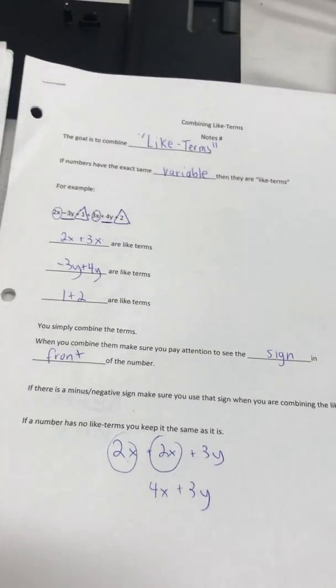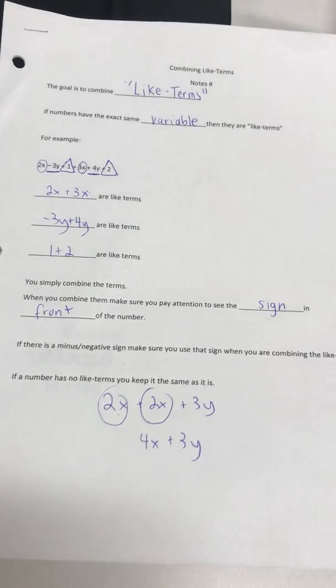That's a little introduction to combining like terms. If you're confused, don't worry. We're going to work on it. And I know we will get through it and learn this concept.